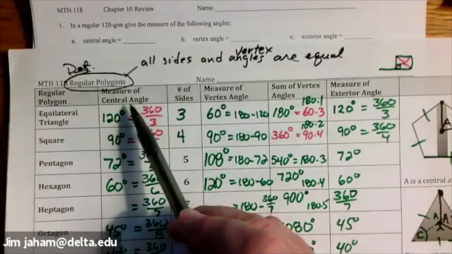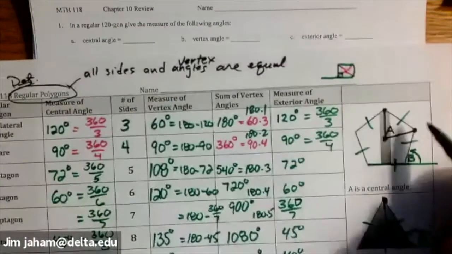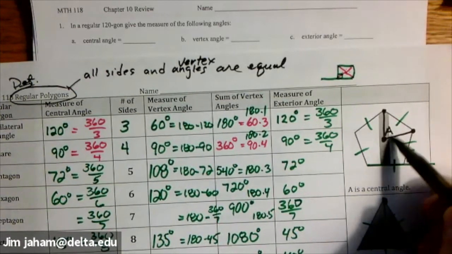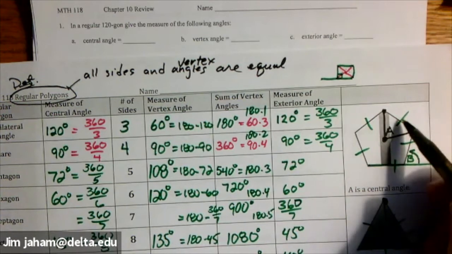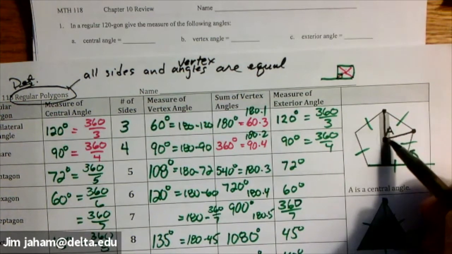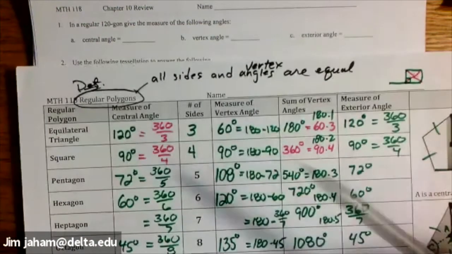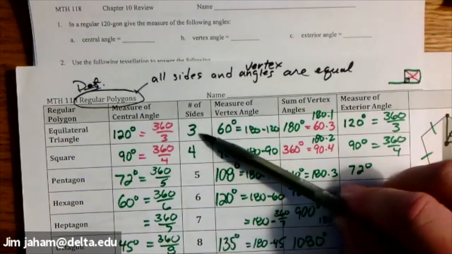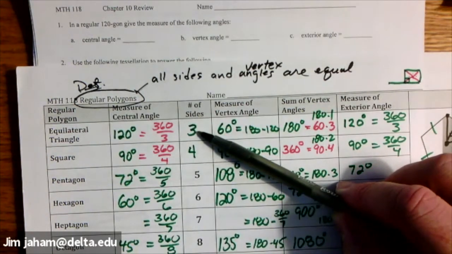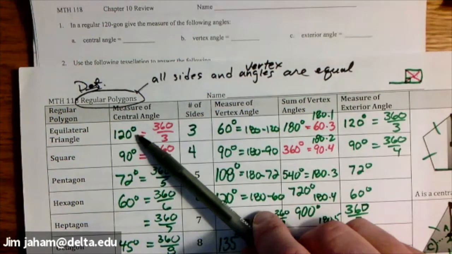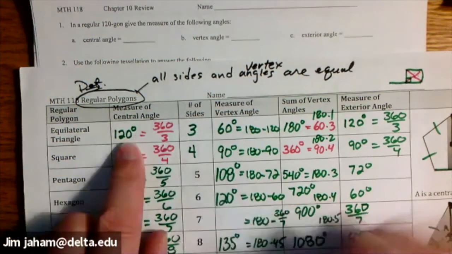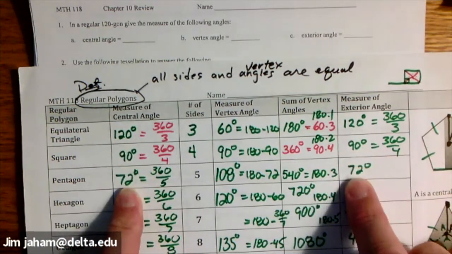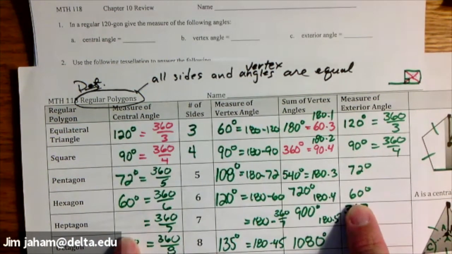We measured the central angle like this. The distance around the center is 360. And if you have a pentagon with 5 sides, then you have 5 angles, 5 central angles. So anyways, in every case, you take the 360 degrees all the way around, divide by the number of sides, which is also the number of angles, and you get the measure of the central angle. The central angle and the exterior angle are the same every single time in one of these regular polygons.